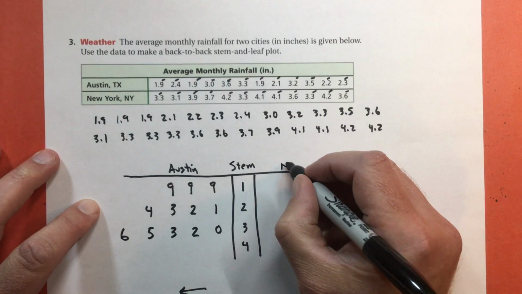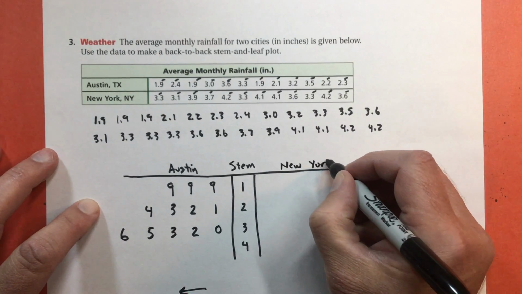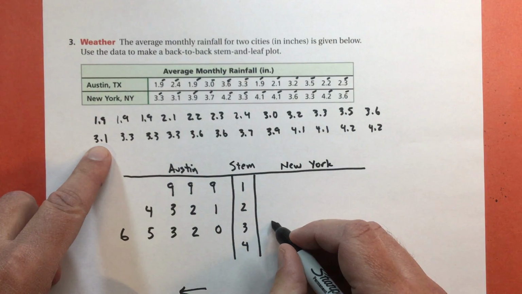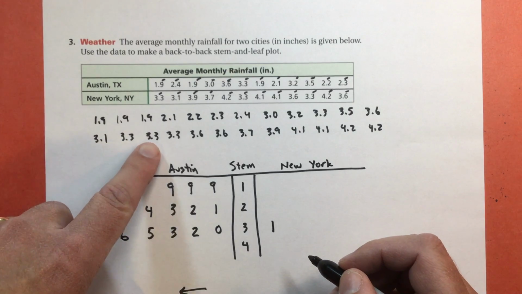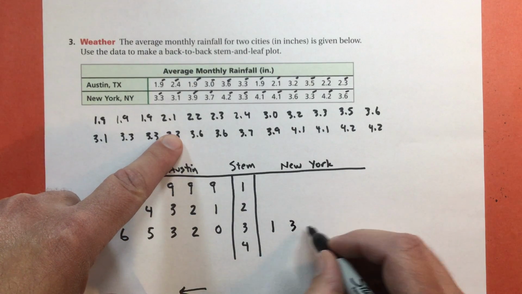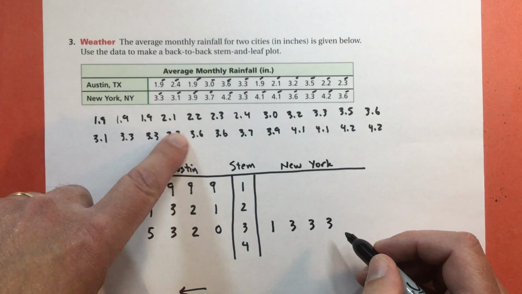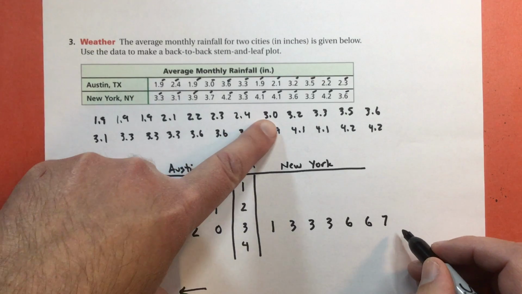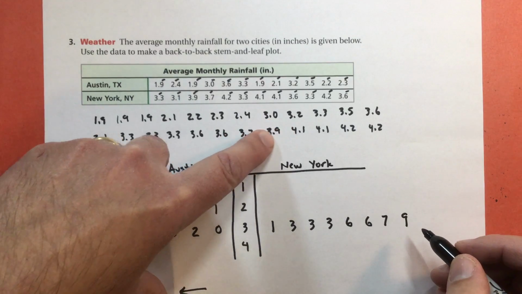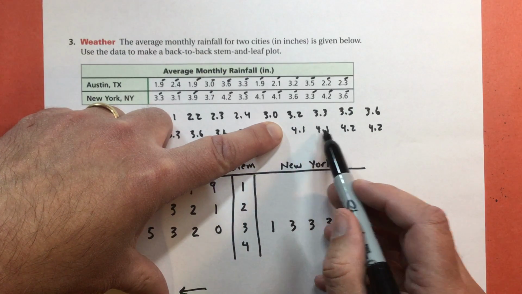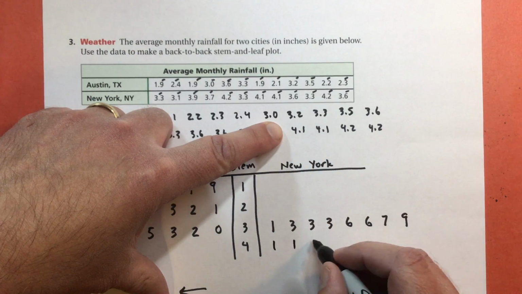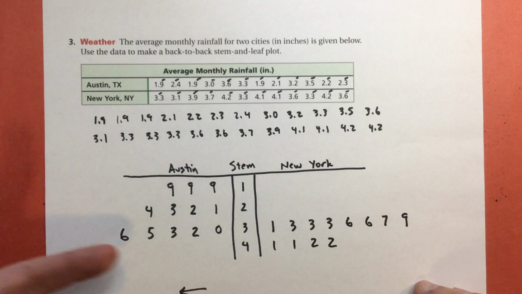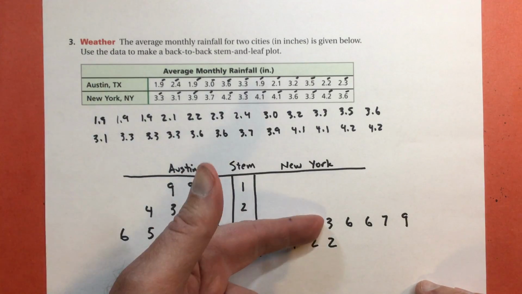Now let's do New York. This one's going to start with 3.1, so it's going to start down here. 3.3, 3.3, 3.3. So 3, 3, 3. Then 6, 6, 7, 9. Now the 4s: 1, 1, 2, 2. So by comparing Austin and New York, these numbers are smaller overall than these numbers.